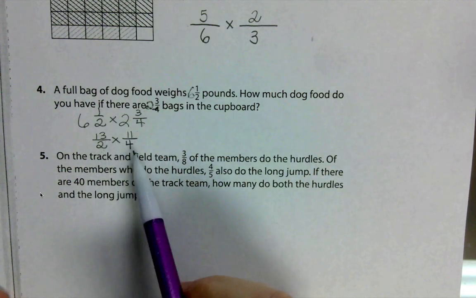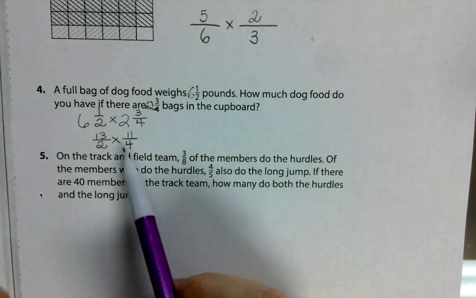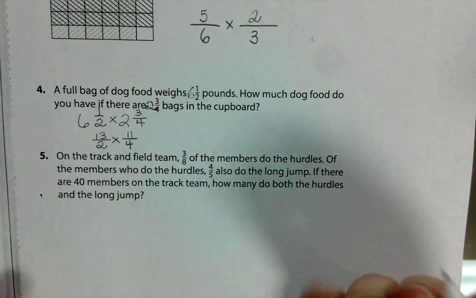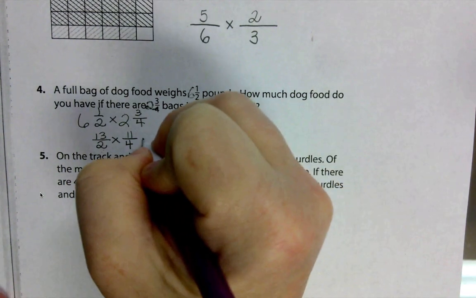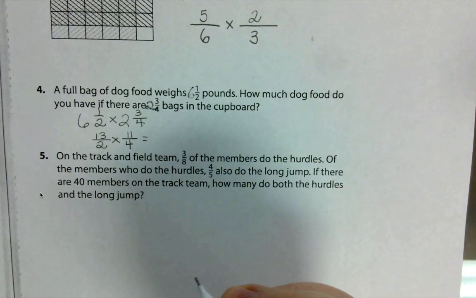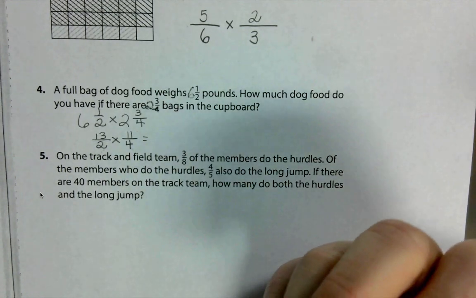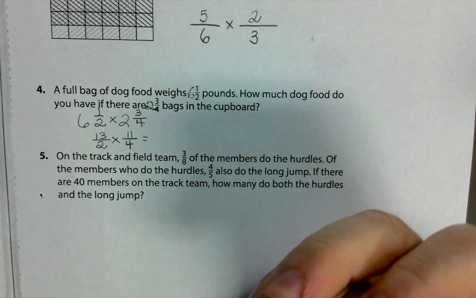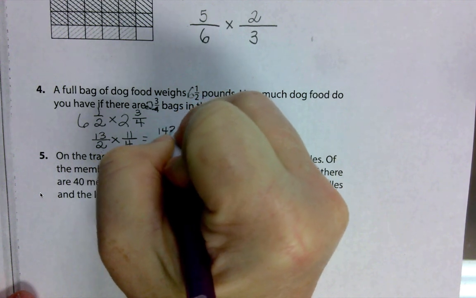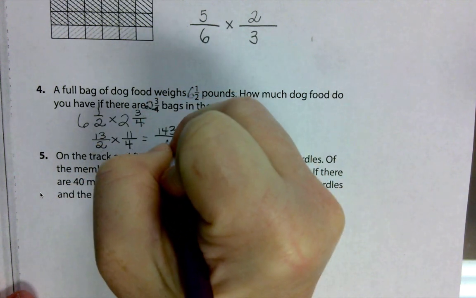13 is prime. And we're looking at the number 4. Number 4 can't go into 13 anyway. And their greatest common factor is 1. So I cannot cross-simplify. Okay, this is where that multiplication chart I gave you comes in. You can go and multiply. So 13 times 11 is 143. 2 times 4 is 8.